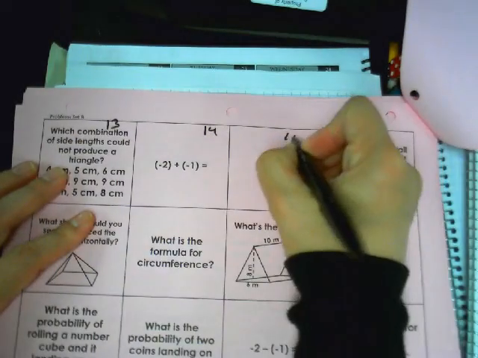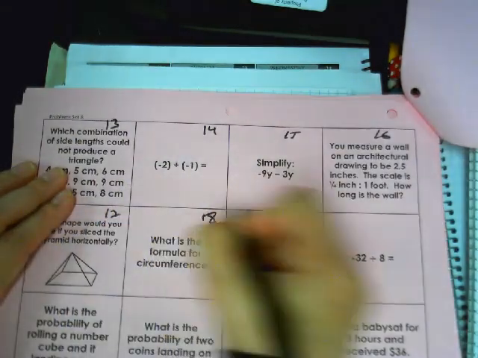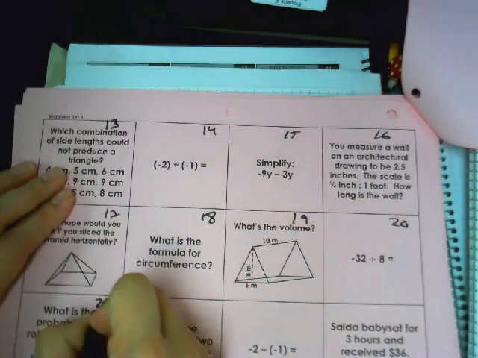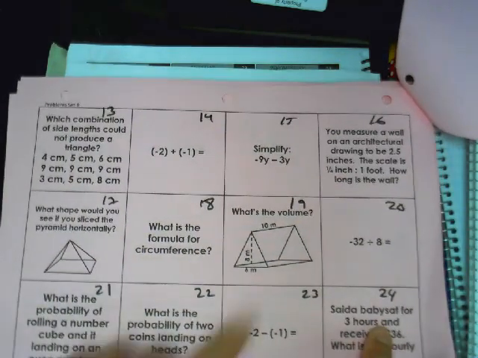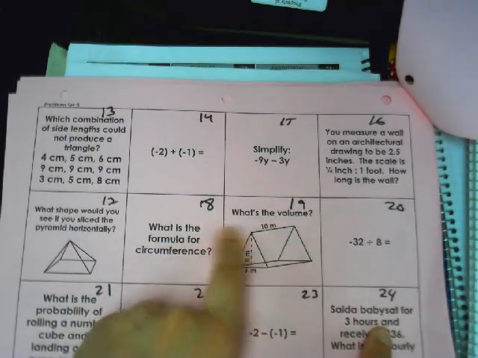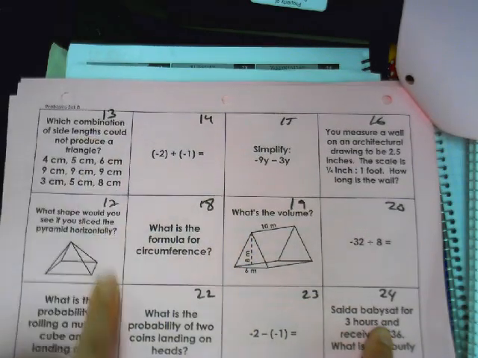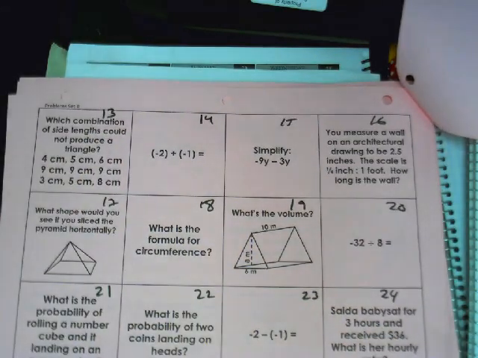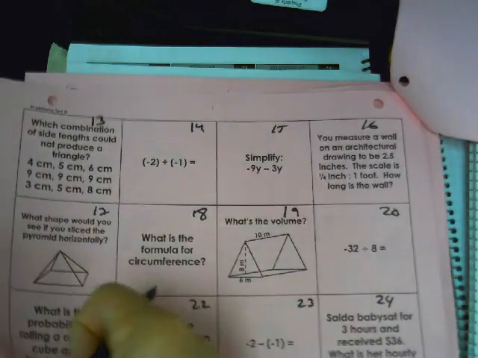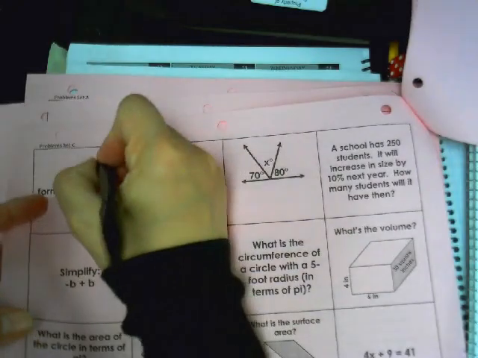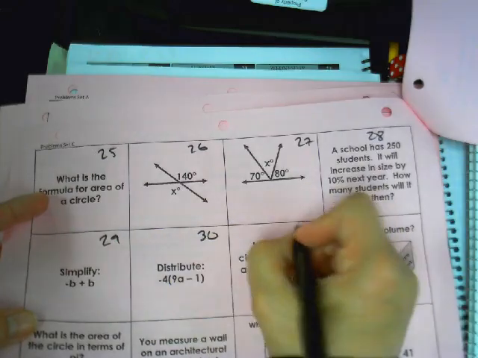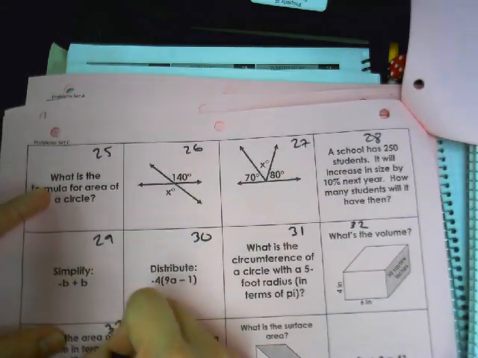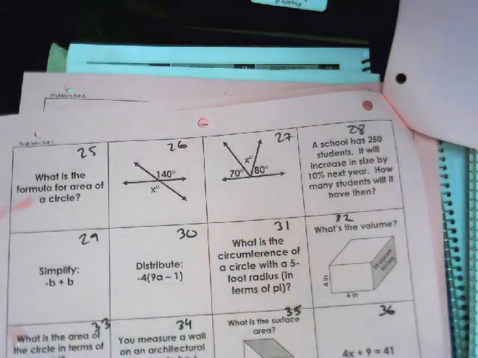13, 14, 15, 16, 18, 19, 21. So you should go all the way up to 24. The 19 is a triangular prism. 13 is up here. It's 24. Then the last page. 36. We should end on number 36. Let me know if I made a mistake.